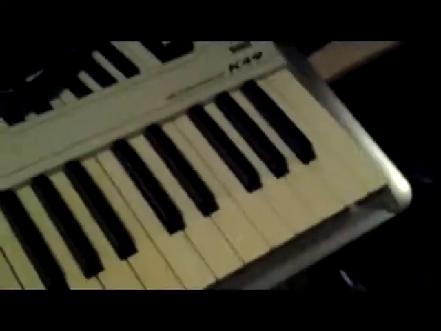As you can see, I have a keyboard already connected, and I'm going to demonstrate how it sounds. So we're going to start from the highest octave to the lowest. So here we go.